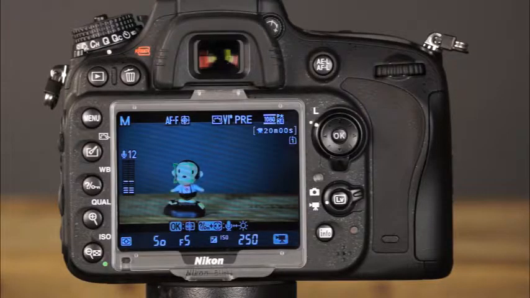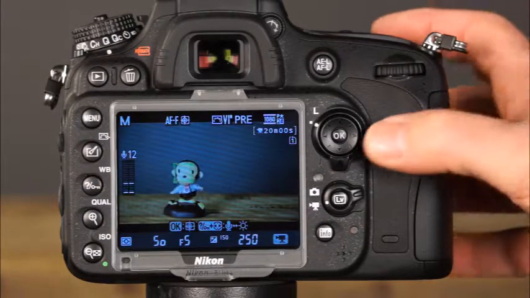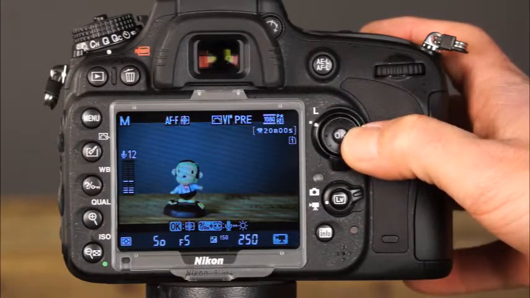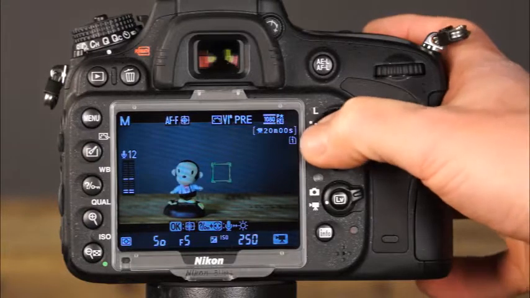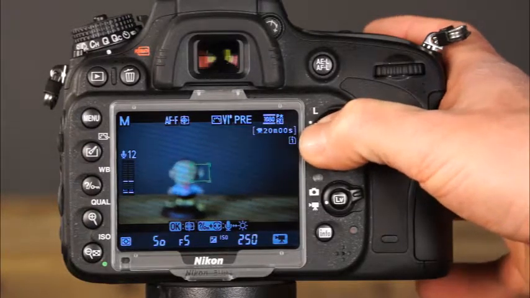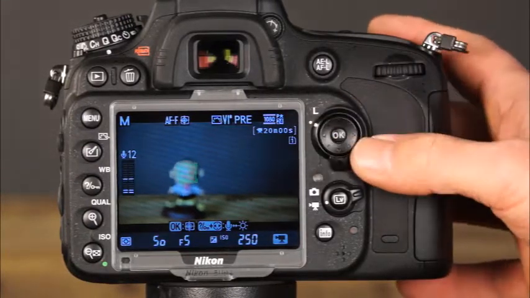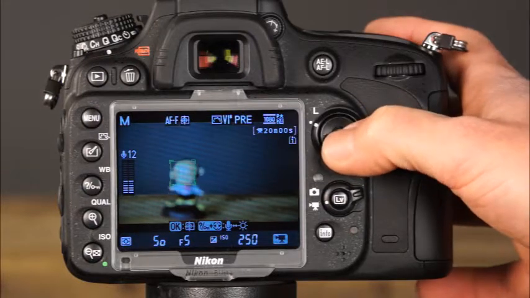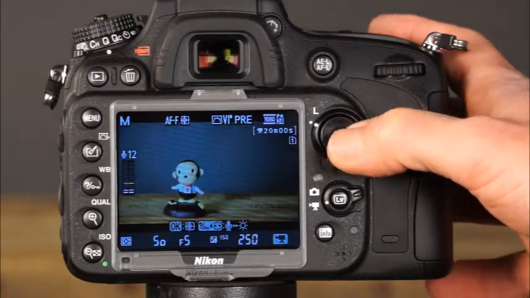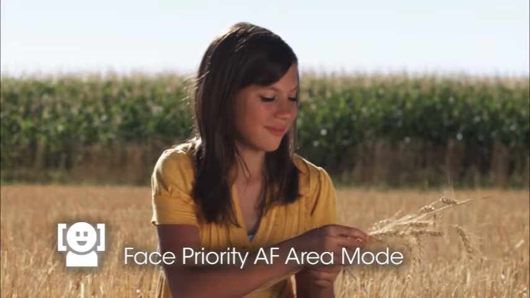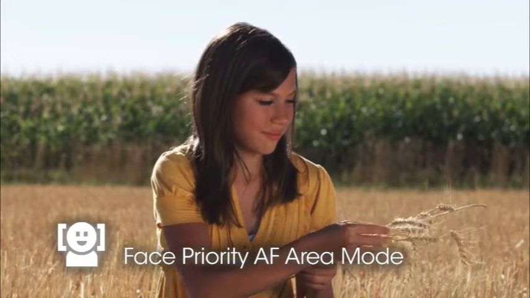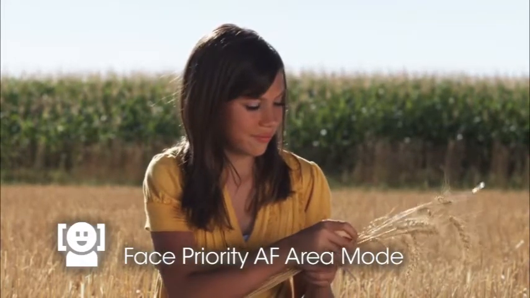For the wide, normal, and subject tracking AF area modes, use the multi-selector to move the focus point to the desired area of the frame. You can press the center multi-selector button to quickly place the focus point in the center of the frame. If you select face priority, the camera will automatically find and focus on faces in the frame.